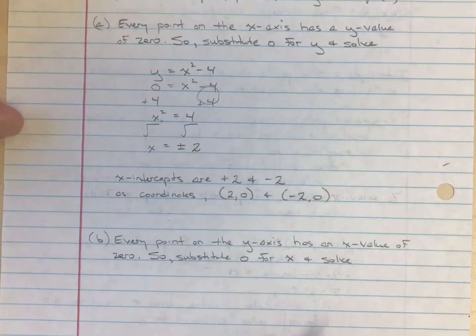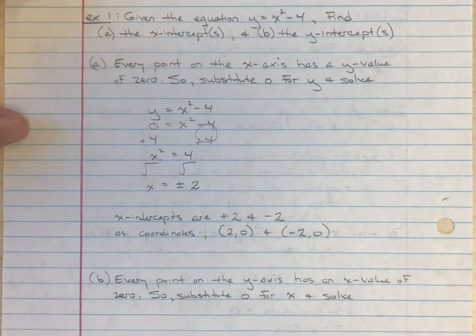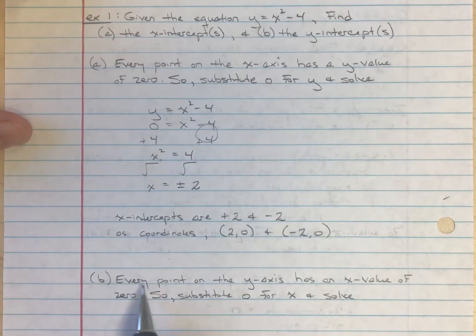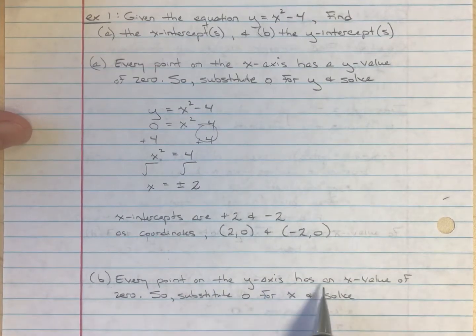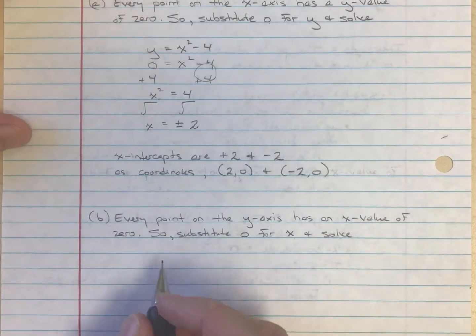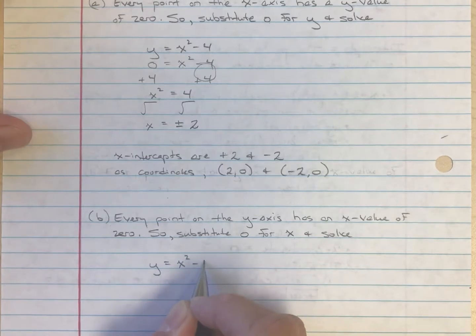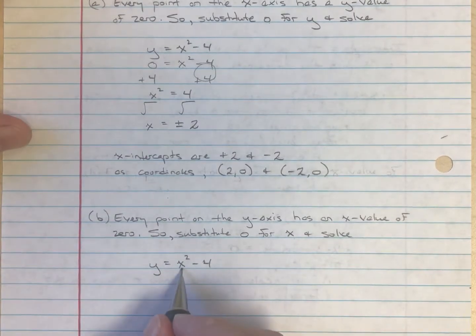Whoops, I need to move my paper up a little bit here. Okay, let's try that. Let's go through that again. I wrote it out. Letter B here, every point on the y-axis has an x value of 0. So, substitute 0 in for x and solve. Okay, let's take a look. So my equation is y equals x squared minus 4. I'll put 0 in for x.